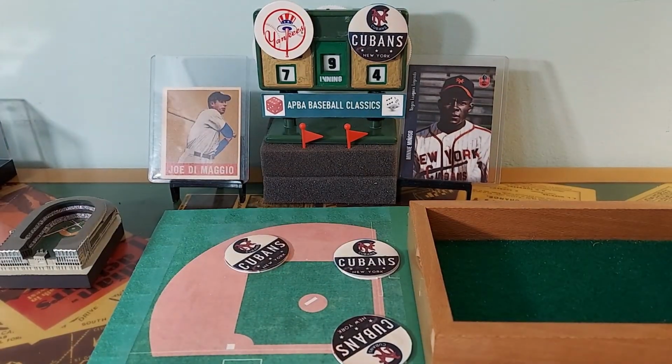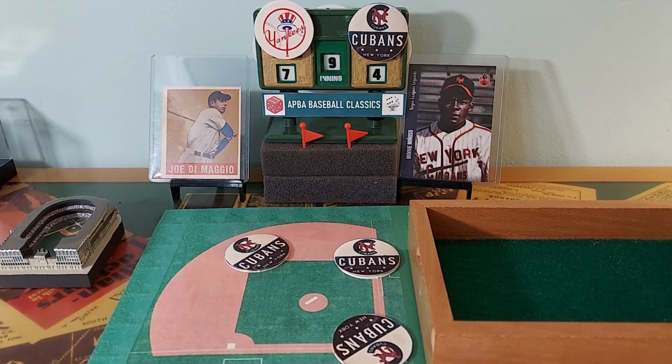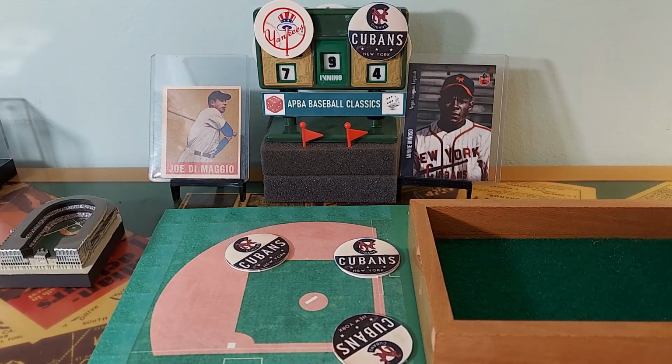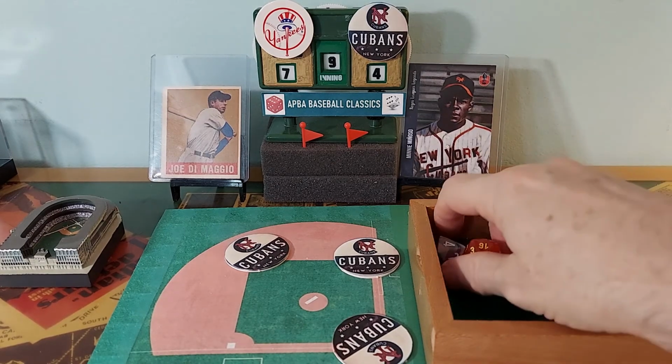And that means the potential tying run comes to bat in Claro Duany. His target is 32, and on base is 41. Here's the pitch to Duany. Oops, I have the wrong dice.